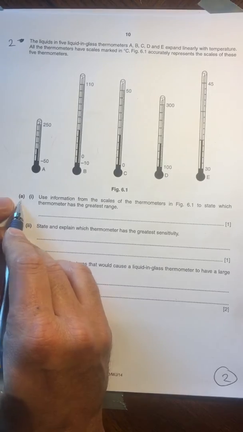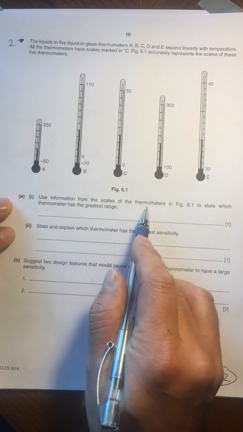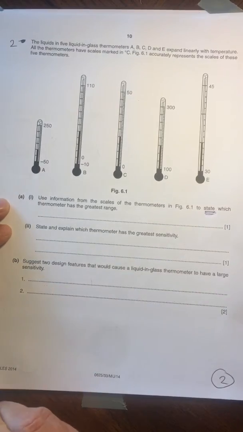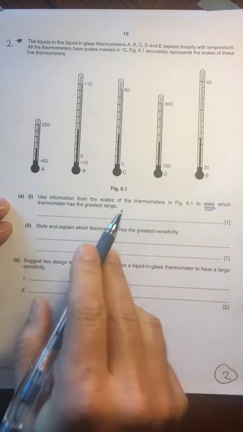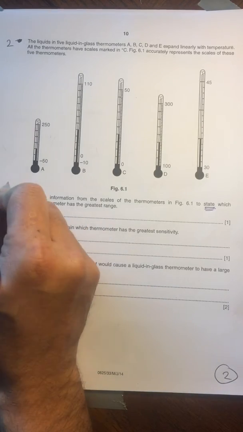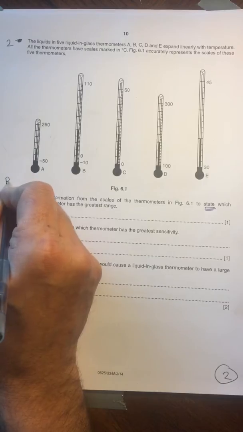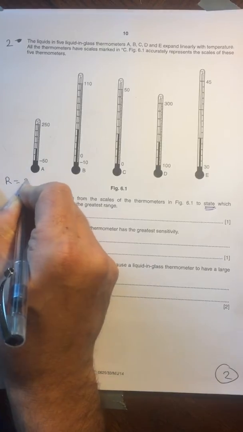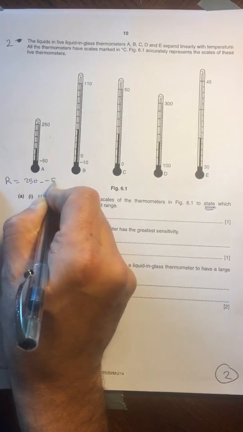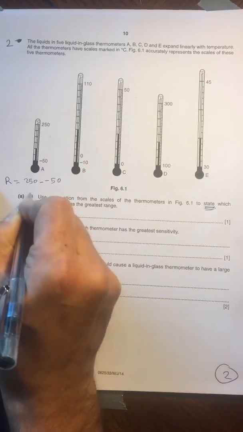A. Use information from the scales of the thermometers. State. He just said state. We don't need to explain anything. State which one has the greatest range. Let's calculate the range for each one, then you can decide. Here the range, 250 minus negative 50. Do you see the negative here? So the range here is 300.